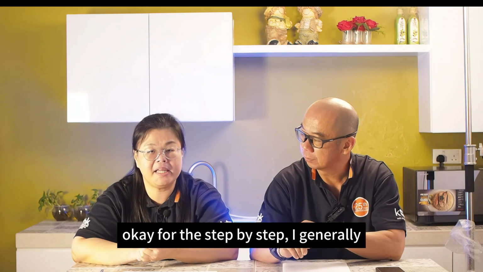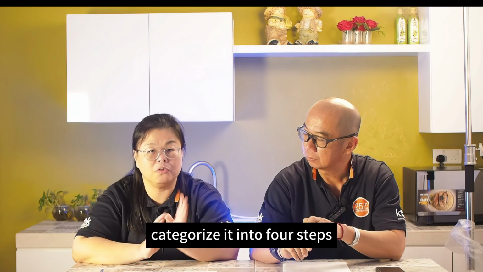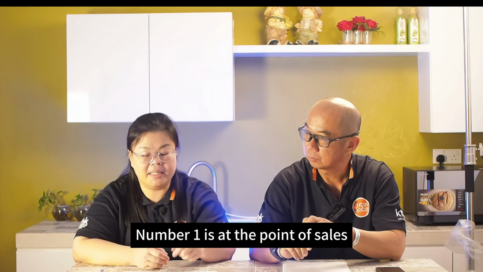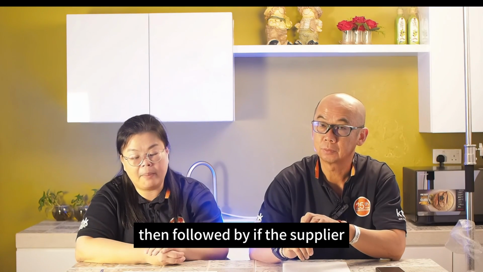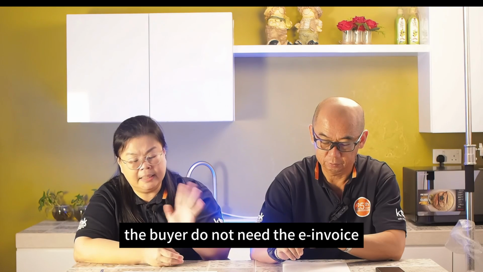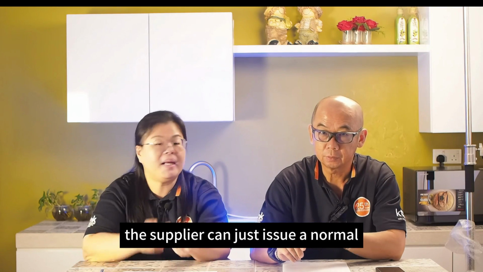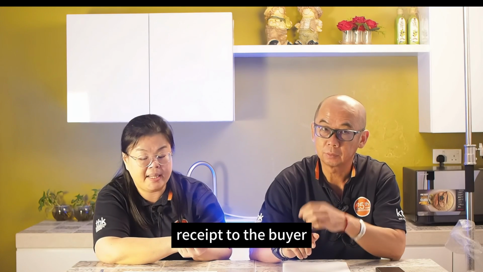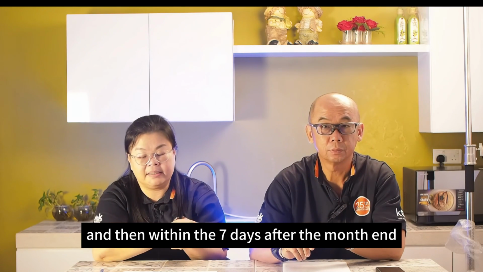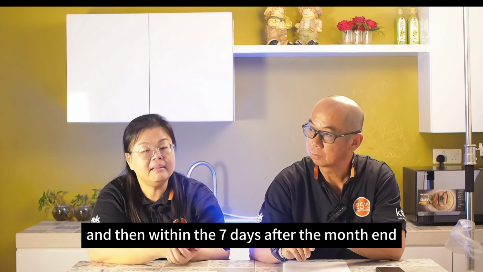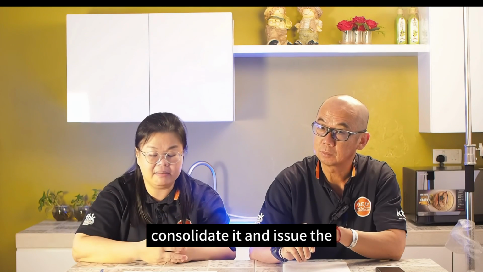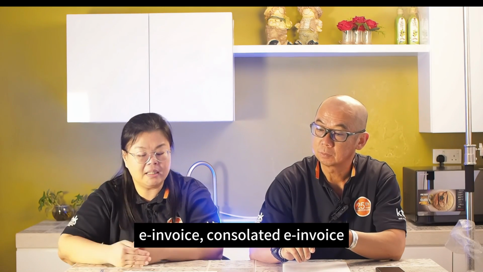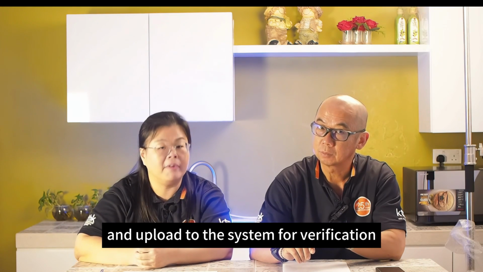Step by step, I generally categorize it into 4 steps. Number 1 is at the point of sales, the supplier needs to ask the buyer, do you need the e-invoice? If the buyer does not need the e-invoice, the supplier can just issue a normal receipt to the buyer. And then within the 7 days after the month end, the supplier needs to retrieve all the transactions during the month, consolidate them, issue the consolidated e-invoice, and upload to the system for validation.